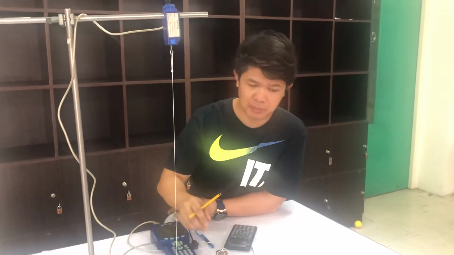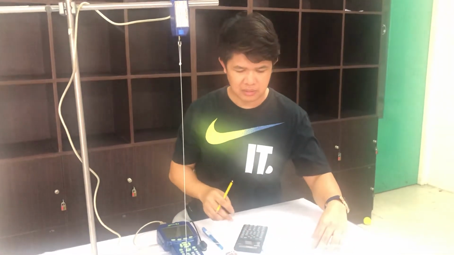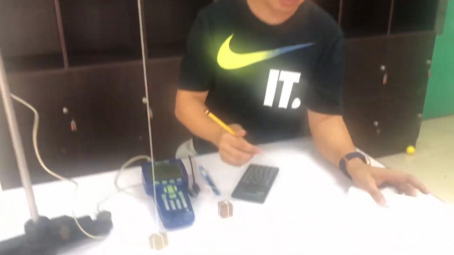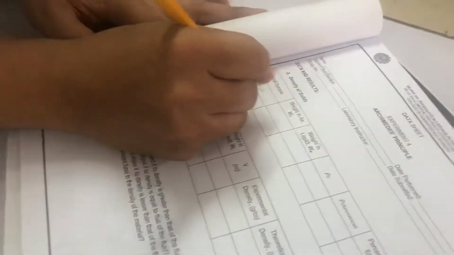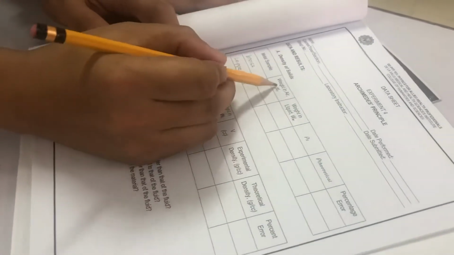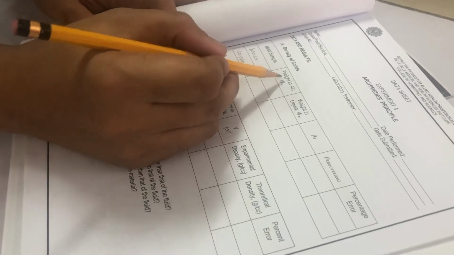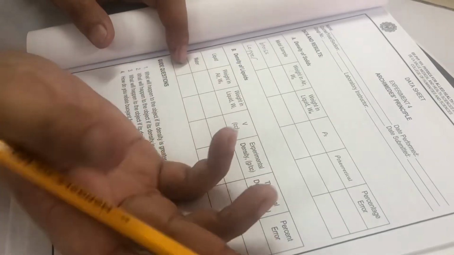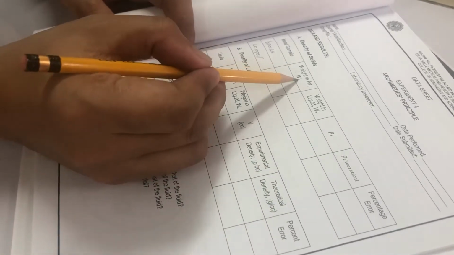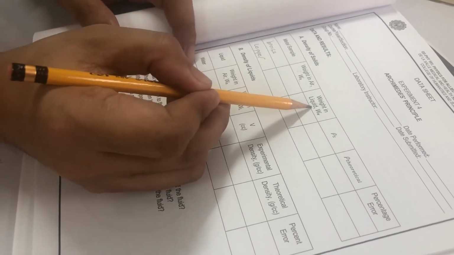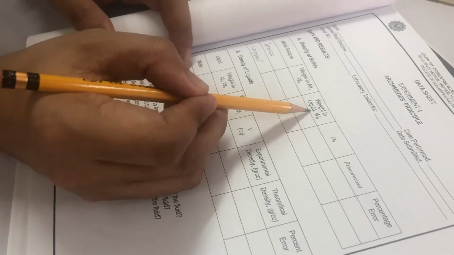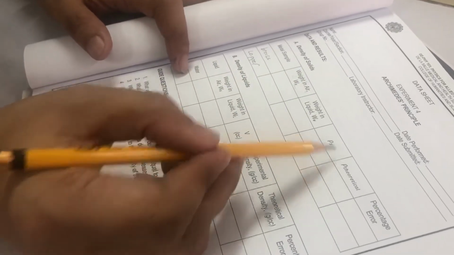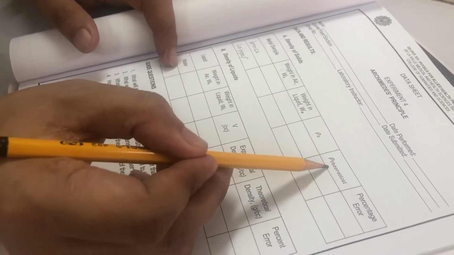The first metal is brass, the second metal is copper. I'll be placing the metal sample here. This is brass, then we have copper. We need to measure the weight in air, which is in terms of dyne. This one is the weight in liquid, also in terms of dyne. This is the density of the solid, and this is the theoretical value of the density of the solid.